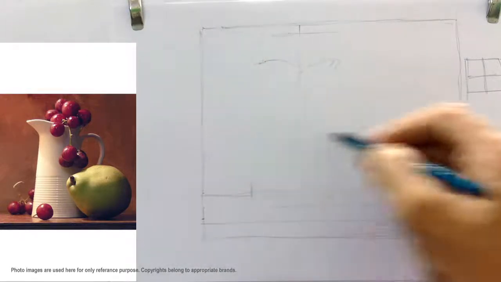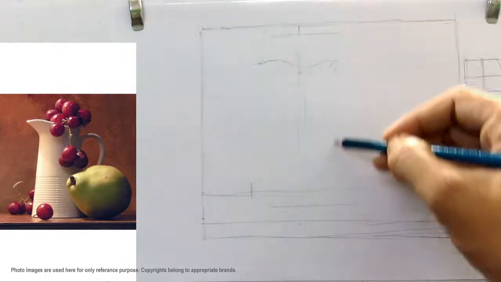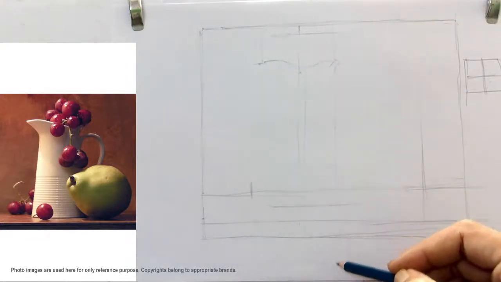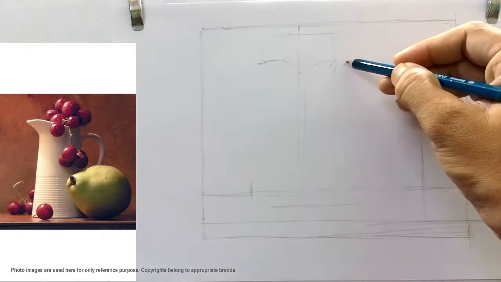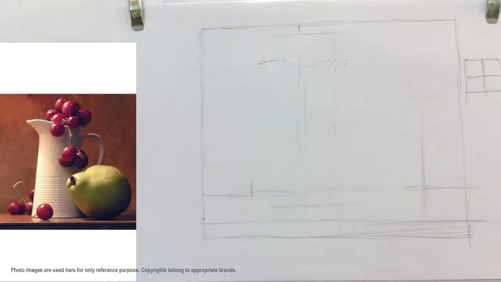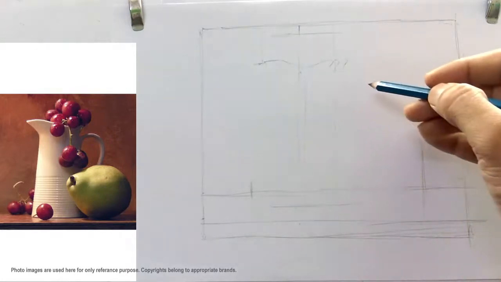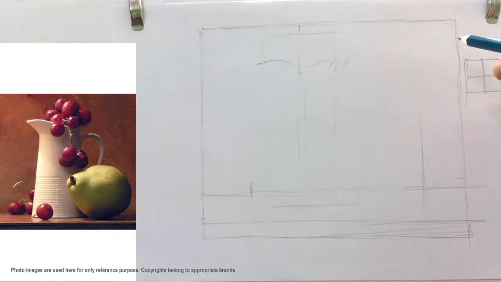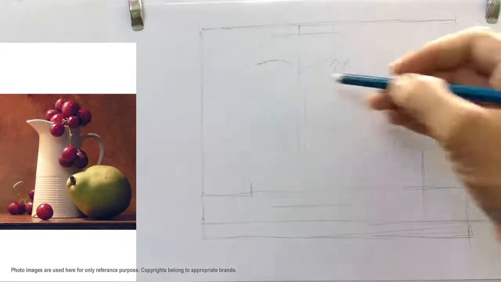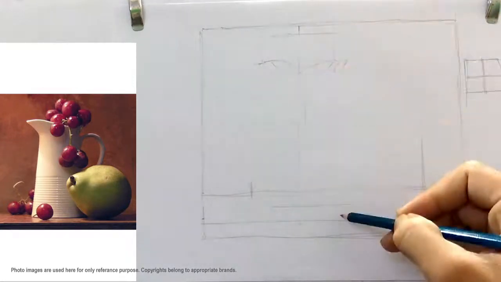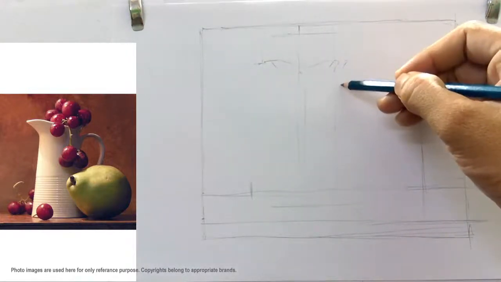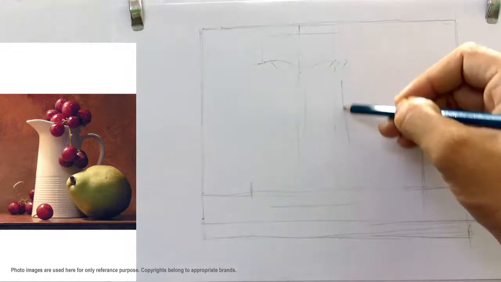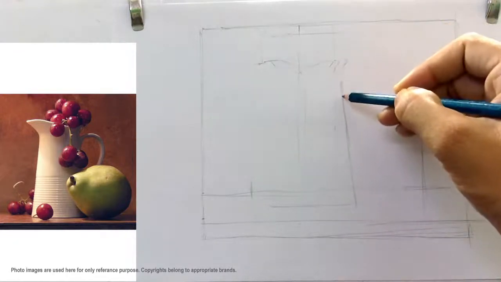So if this is the center of the page, it is a little on this side. Okay, it can be more here. So if this is the center of the page, I can see this.